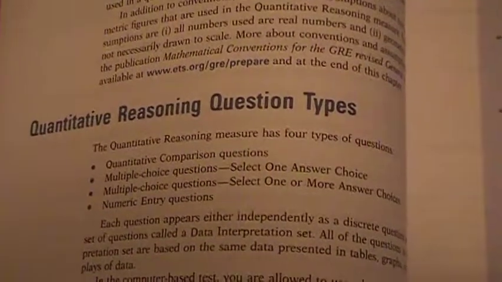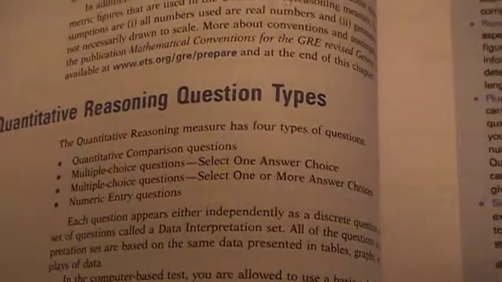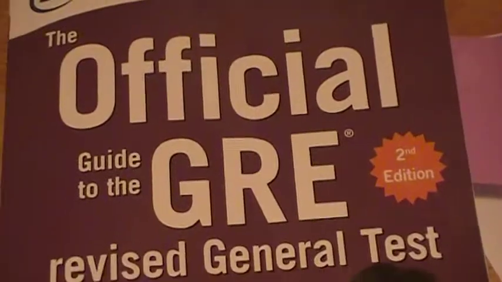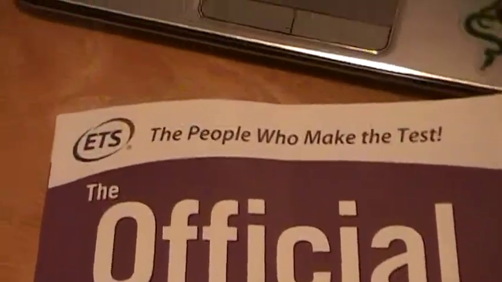One is quantitative comparison. We looked at that last time. This time we're going to look at multiple choice questions where there's just one answer choice. Next time we'll look at the other kind of multiple choice question, which is select one or more answer choices. This is from the official GRE book that is published by ETS, who is the publisher of this test. So let's take a look at some questions.